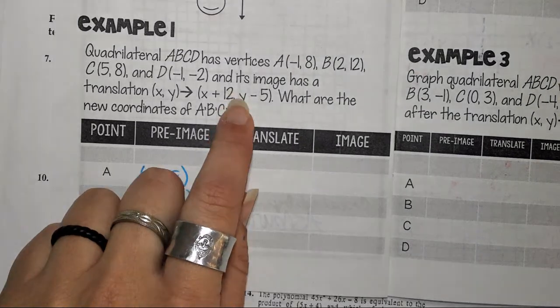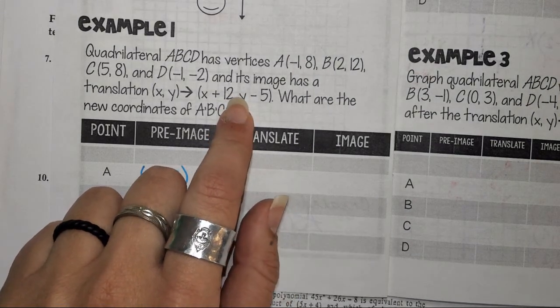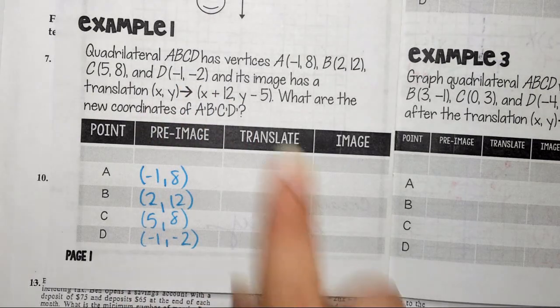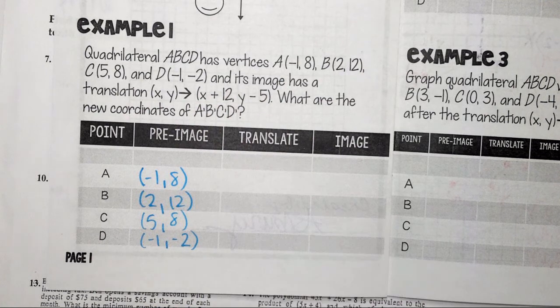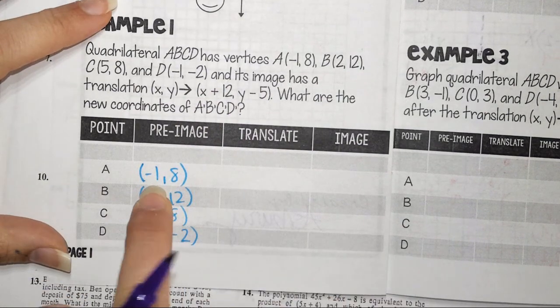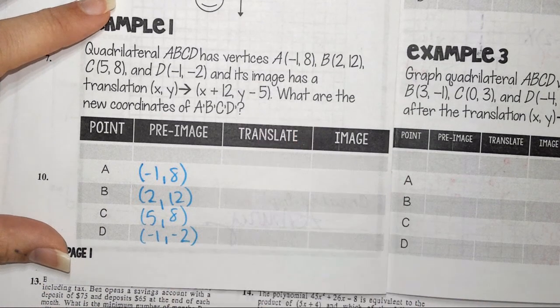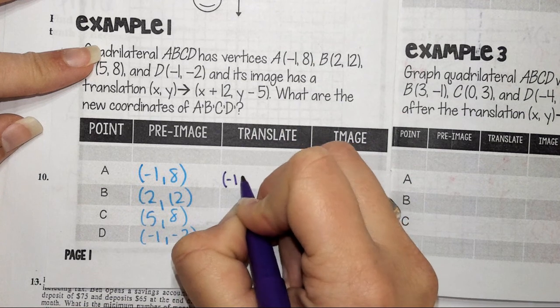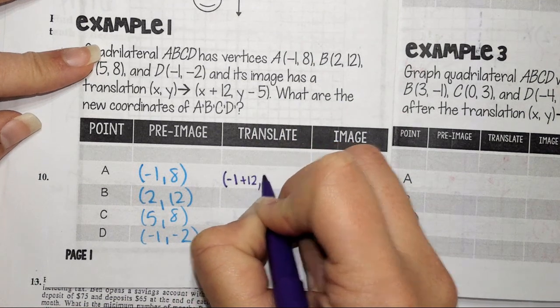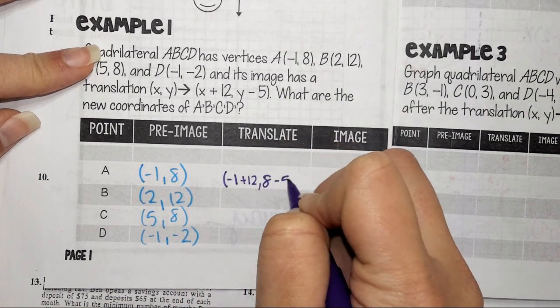Now, this is called a vector, which means that that's how it moves it. And it's moving it positive 12 units and negative 5 units. So positive 12 on the X, negative 5 on the Y. So each time, you're going to add 12 to your X value, and then what are you going to do to your Y value? Subtract 5. So it'll be negative 1 plus 12 and 8 minus 5.